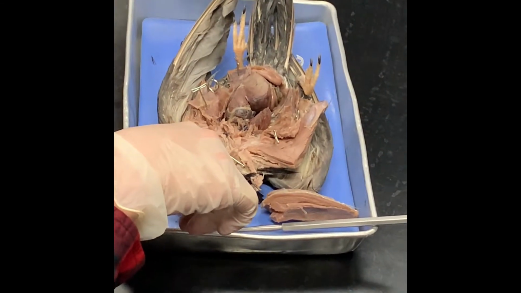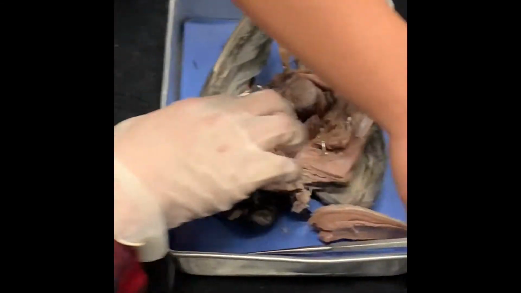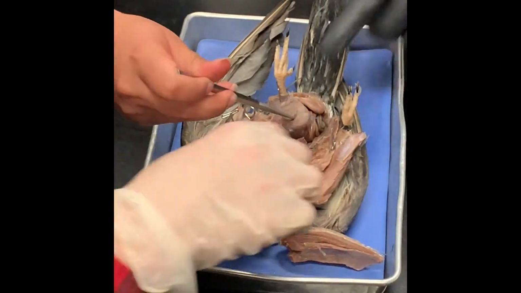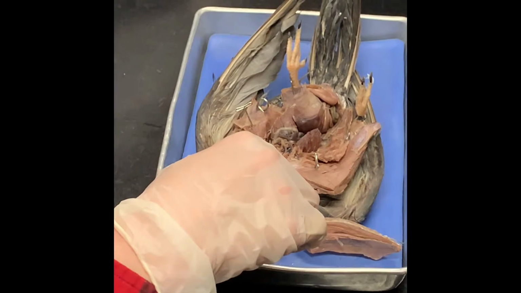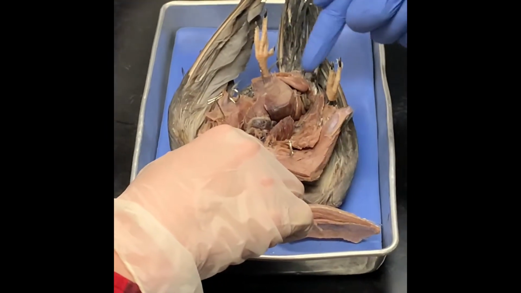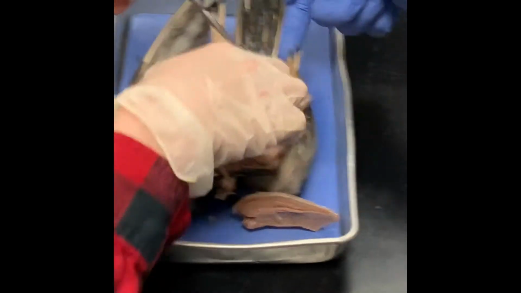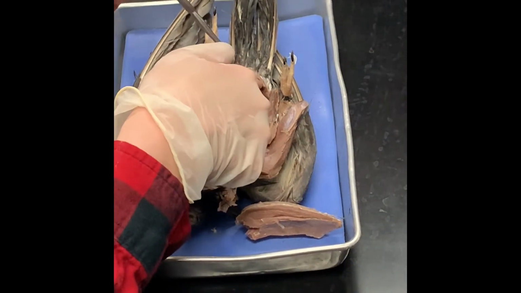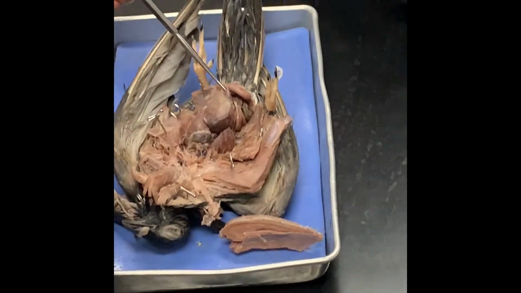Where were the lungs? The lungs were right there. This is your right lung, and the other one's sort of covered up on the rib. This is your liver. Does it have a gallbladder? No. Is this the stomach right here? No, the stomach is underneath everything. You can't see your stomach. It's sort of on your dorsal side. This is your pancreas and your duodenum.